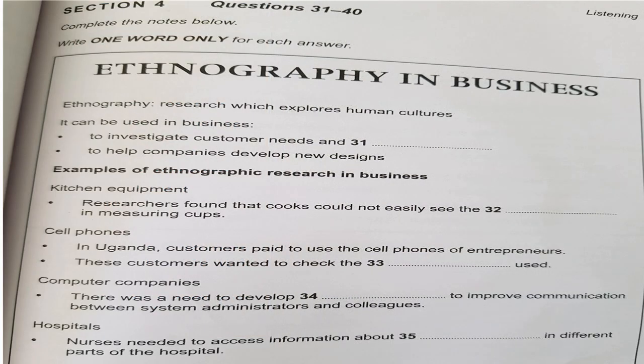So, what's it got to do with business, you may ask? Well, businesses are finding that ethnography can offer them deeper insight into the possible needs of customers, either present or future, as well as providing valuable information about their attitudes towards existing products.